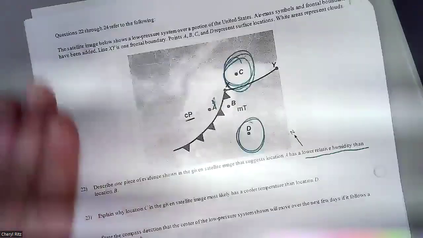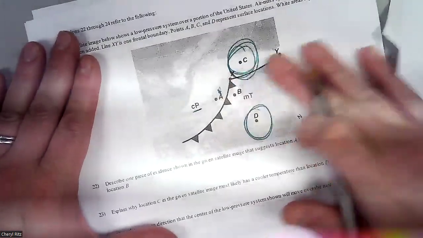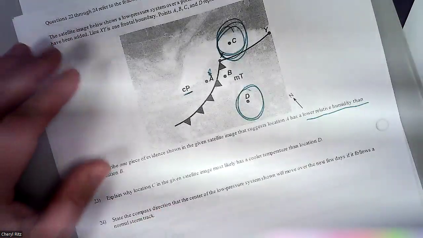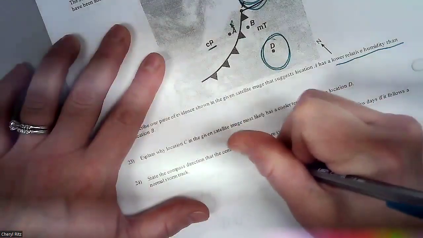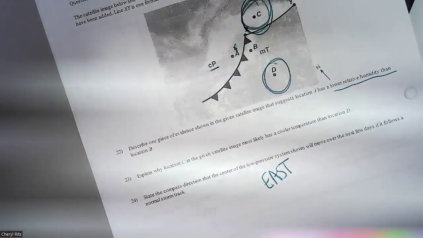We talked about how weather moves in the United States. Weather always blows from the west to the east. So this whole situation will move to the east or the northeast over the next few days. So the real answer should have only been east. Those of you who put counterclockwise, yeah, you're right, it's going to go counterclockwise, but it said compass direction.